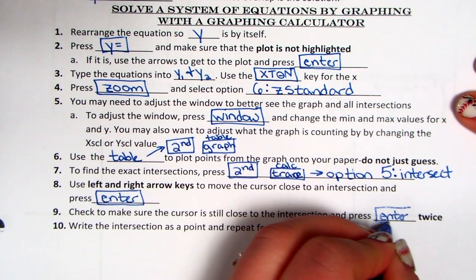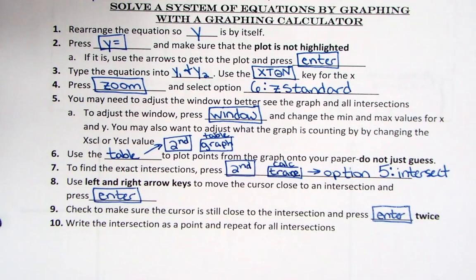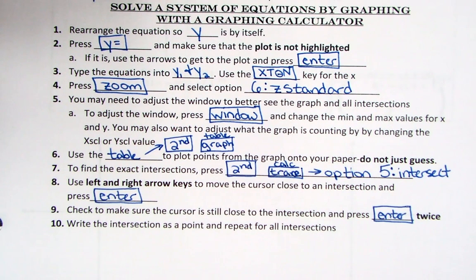It will pop up along the bottom of your screen. It'll say intersection, and then it will say x equals, and then y equals. Make sure that you write that as a point with parentheses and a comma in between the numbers. We don't want you to write x equals a number and y equals a number.